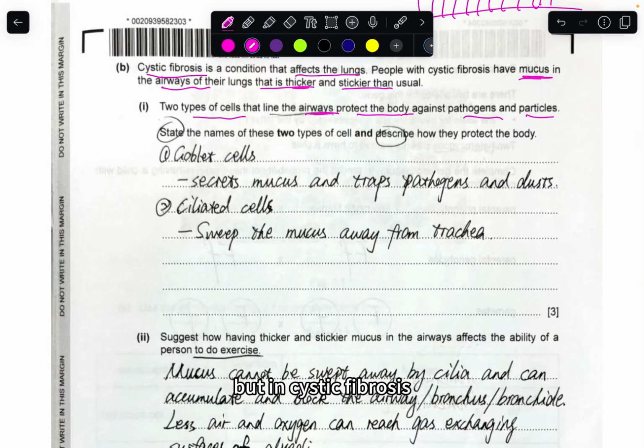But in cystic fibrosis, the goblet cells and ciliated cells are affected, unable to propel the thick mucus, so they have problems in breathing.